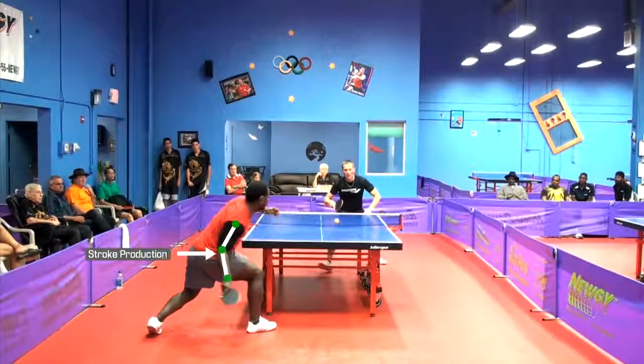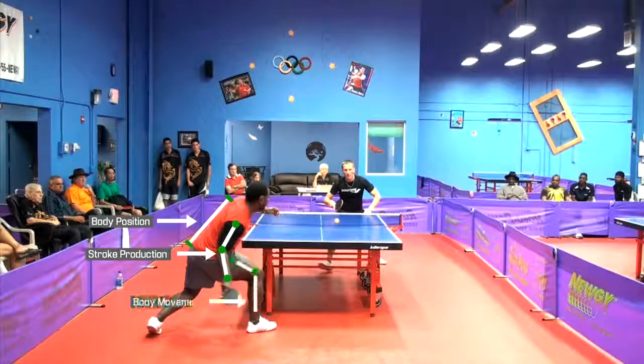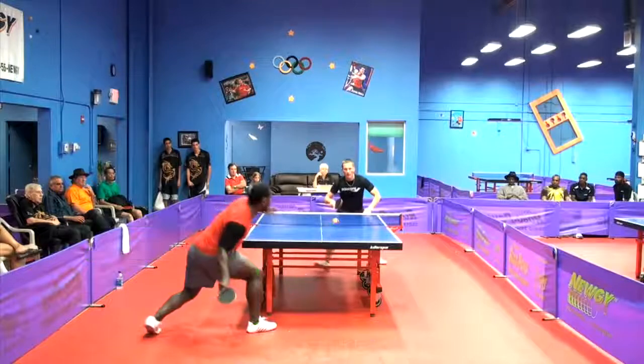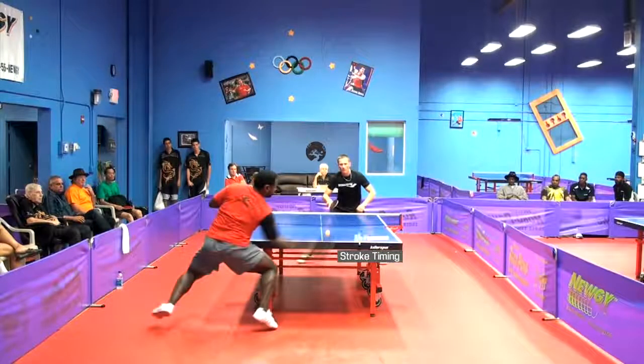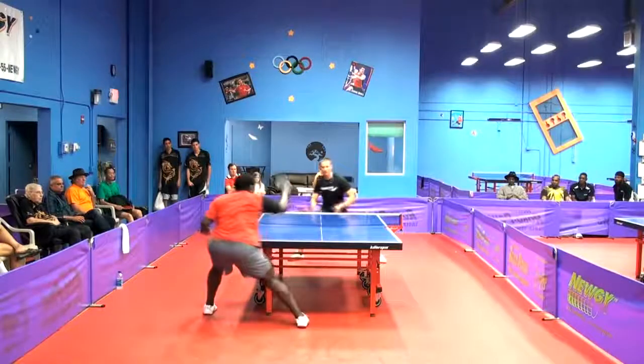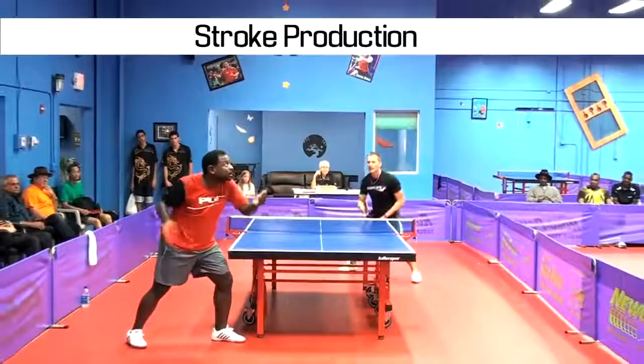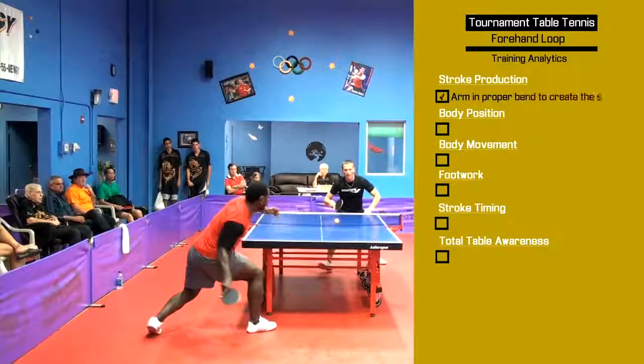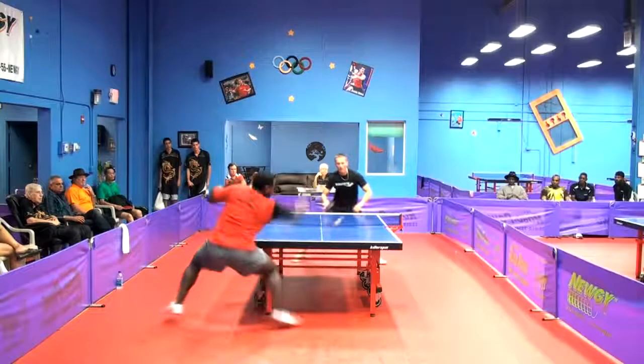Creating the perfect forehand loop has 6 main categories, and each category has principles that must transform into technical law if you want to have a forehand loop that can make a difference in competition that will continue to perform better at each level. Stroke production. The stroke production is the first analytic that you must perfect because it sets the tone with regards to mechanics.